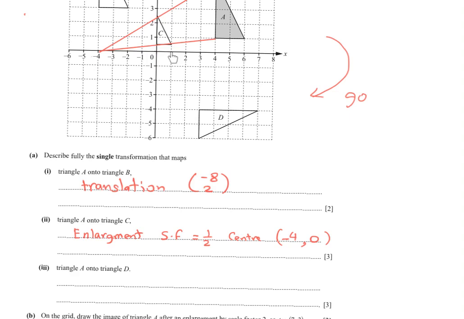Check this point, 1, 0. That is 3 to the right and 1 up, which becomes 3 down and 1 to the right. It doesn't work. Check this point, 1, negative 1. To reach that one, you must move 3 to the right and 2 up.